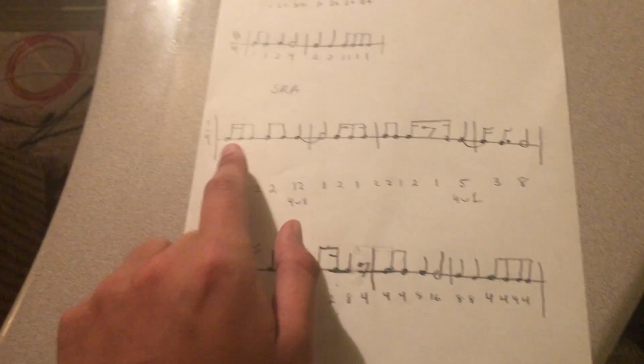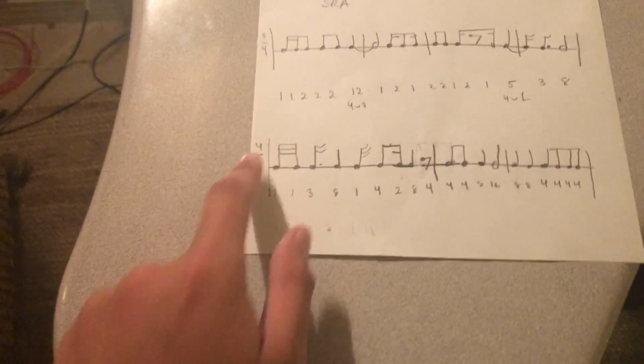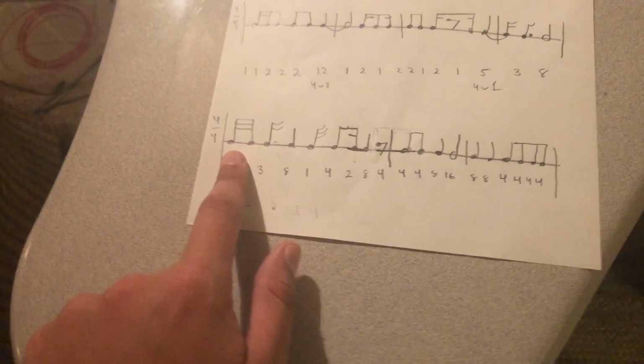Now same thing here, there's 12, so that means, or 3/4, sorry, so that means there's 3 quarter notes, and we're cutting it into 16th notes, so that's 4. So 3 times 4 is 12. And here, it's 4/4, so there are 4 quarter notes, so 4 times 8 is 32. So this adds up to 32, and this adds up to 32.